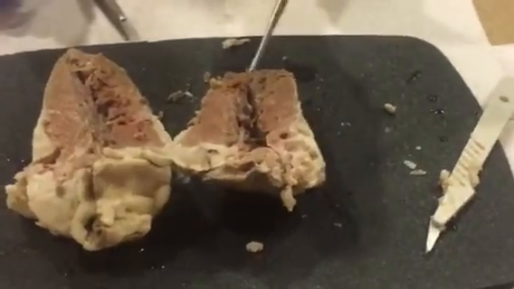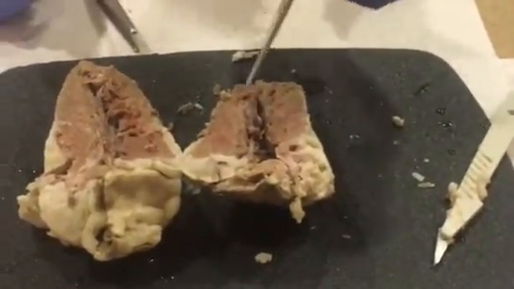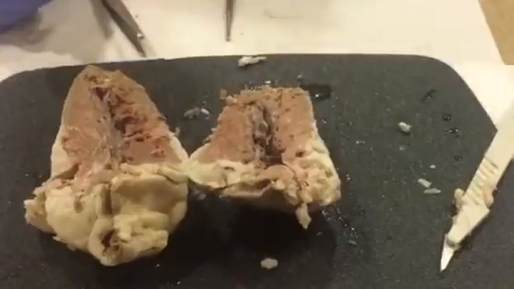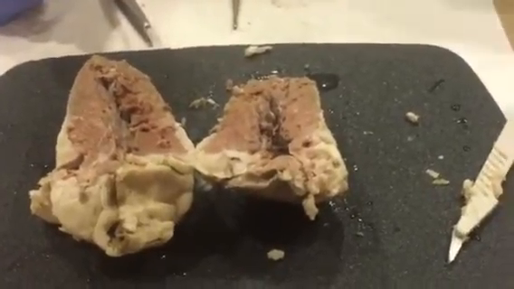The pectinate is in the inner wall of the right atrium. It's the parallel ridges in the walls of the atria.